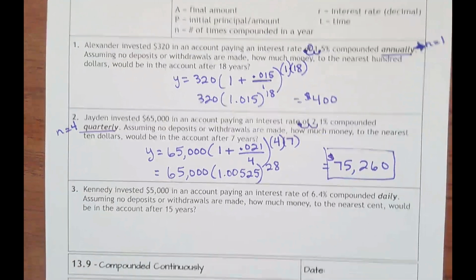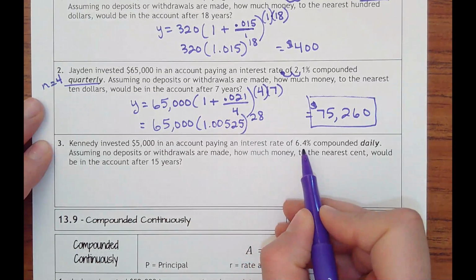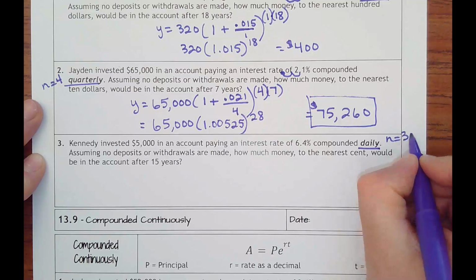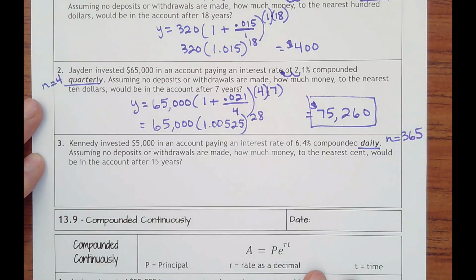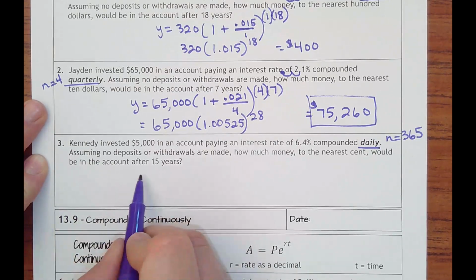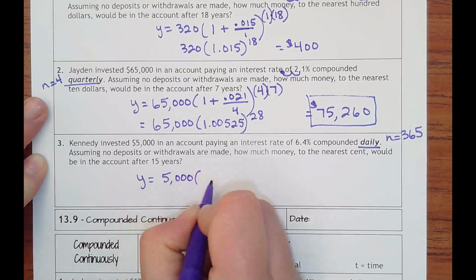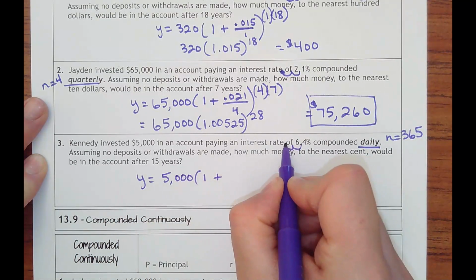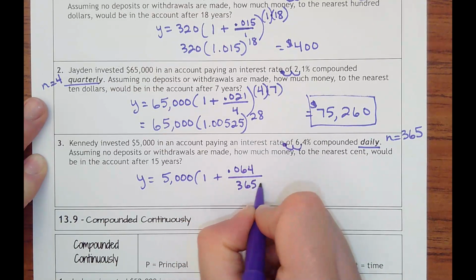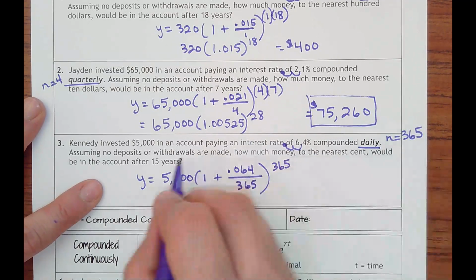And last one, Kennedy invested $5,000 in an account. It's paying interest rate of 6.4% compounded daily. We're not talking about leap years here. We got 365 days in a year. There's going to be no deposits or withdrawals made. So how much money to the nearest cent would be in the account after 15 years? So starting with 5,000, 1 plus, change percent into a decimal, 0.064, divided by n. And then it's going to do that 365 times every day for 15 years.